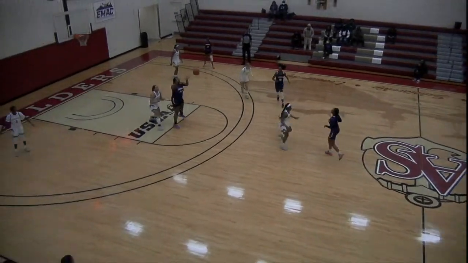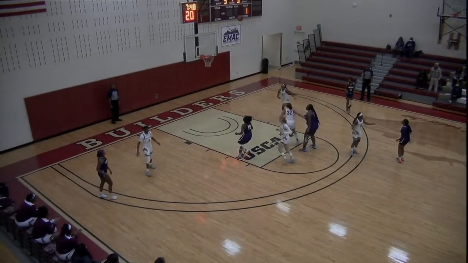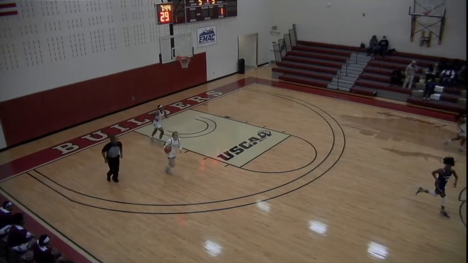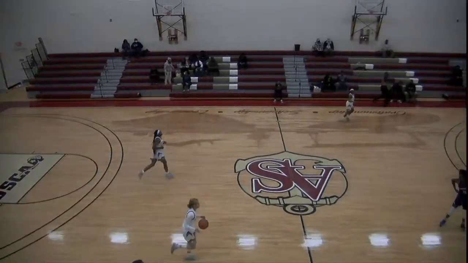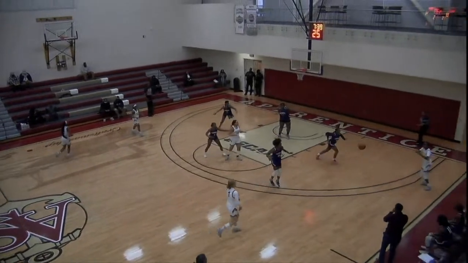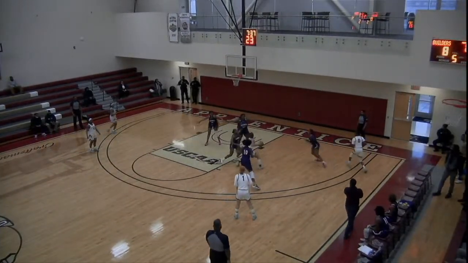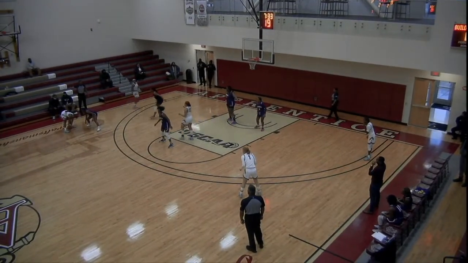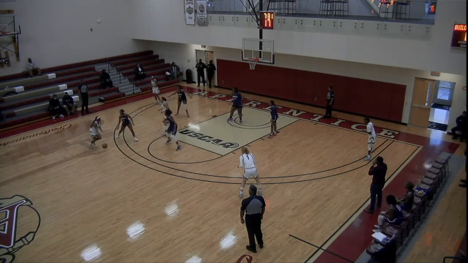Nyla Jackson with her first points of this evening's basketball game as the long bank shot is up and good off the glass. My gosh. That was Williams. Correction, that wasn't Williams. That was Wadler with the long bank shot. 18 seconds on the shot clock.